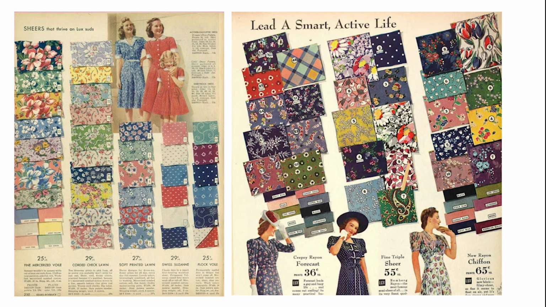The use of prints also added some interest to the garments. Floral prints, especially the small floral prints, sort of ditzy, were popular. And so were gingham, polka dots, and vertical stripes. And plaid was also popular in the colder months.